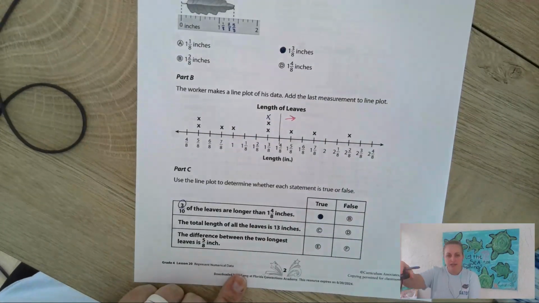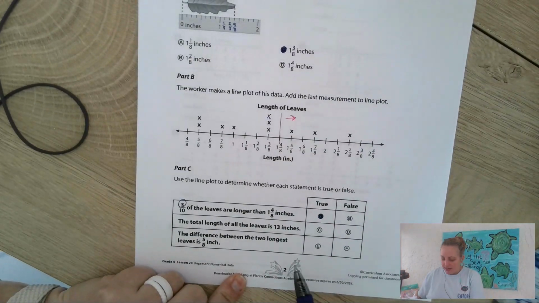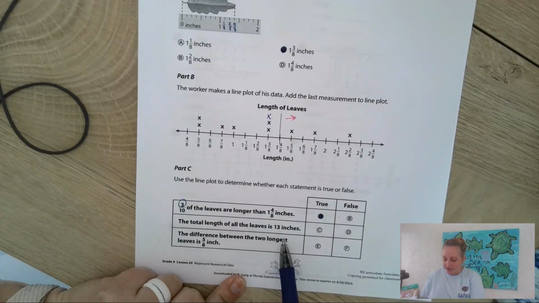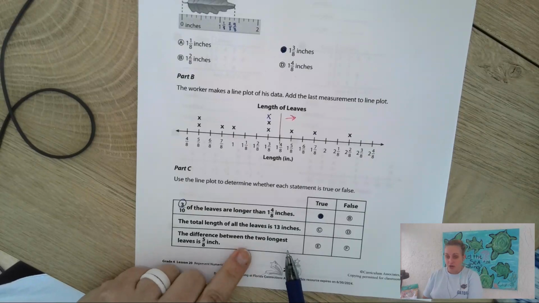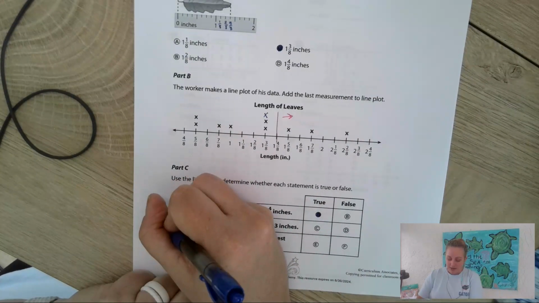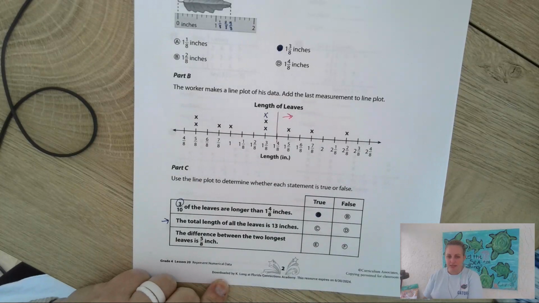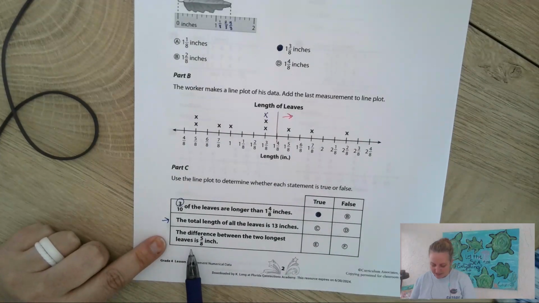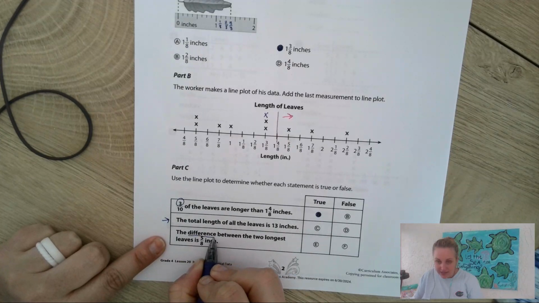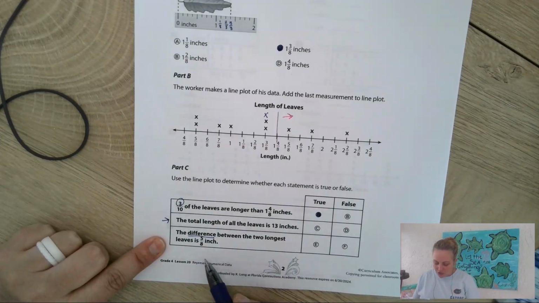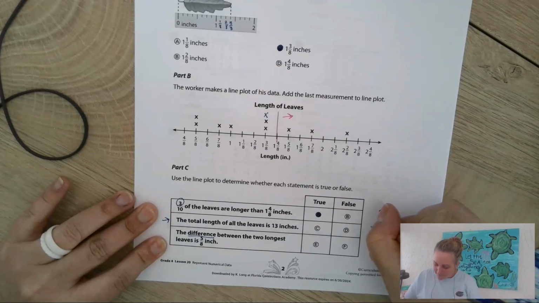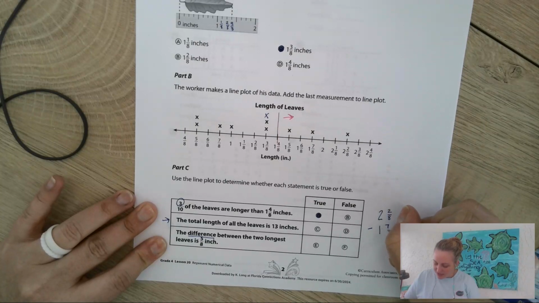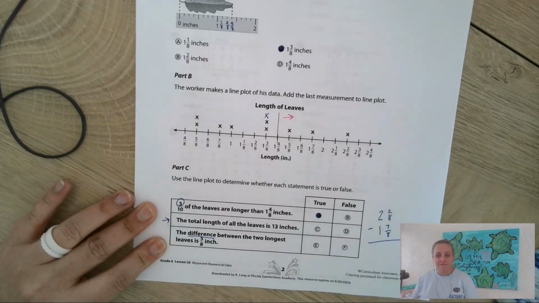All right, the next question says the total length of all the leaves is 13 inches. Okay, this one is a hard question. I'm going to come back to that in just a minute. Let's look at the last one. The difference, remember, what does difference mean? The answer when we subtract between the two longest leaves is 5/8 of an inch. So if I subtract 2 and 2/8 minus 1 and 7/8, do I get 5/8?